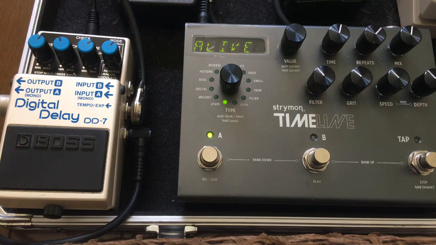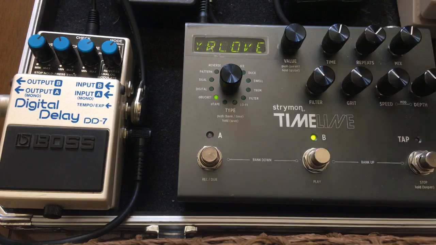Okay, that's quarter note delay. So that's really handy in certain songs.